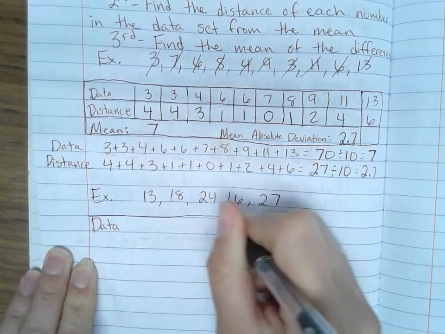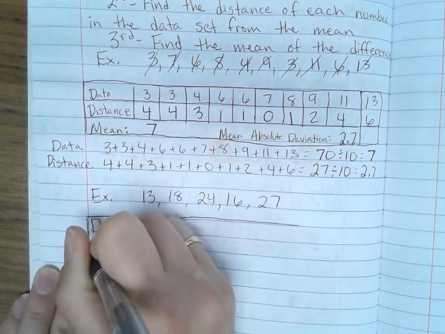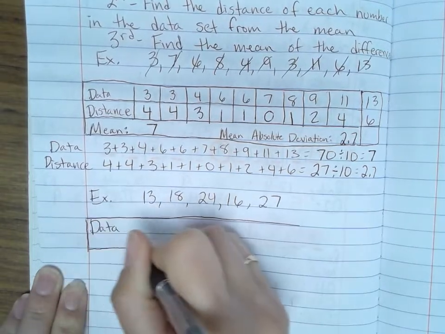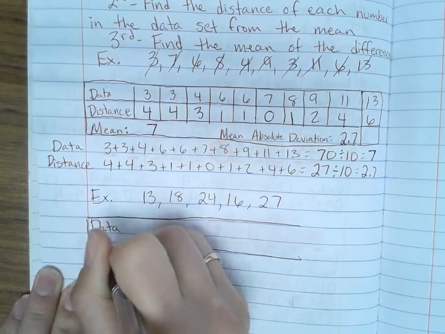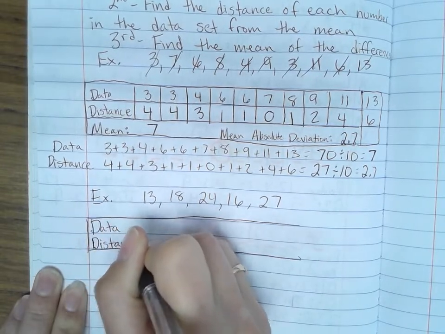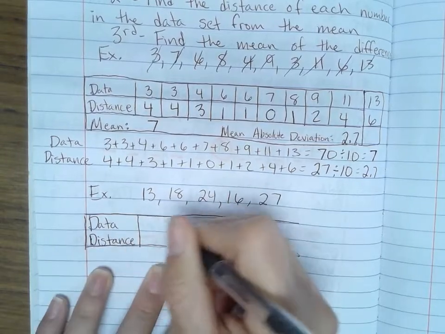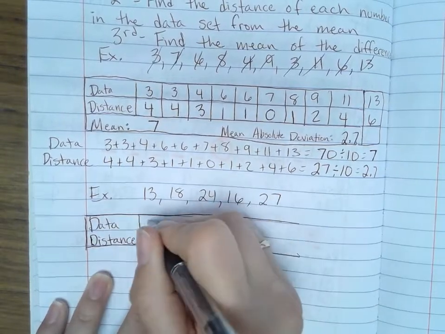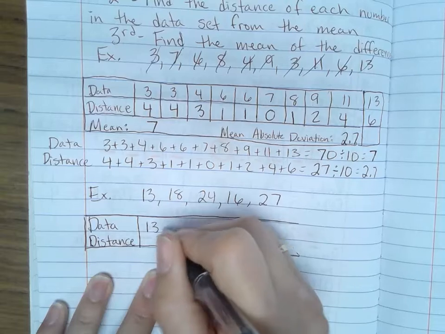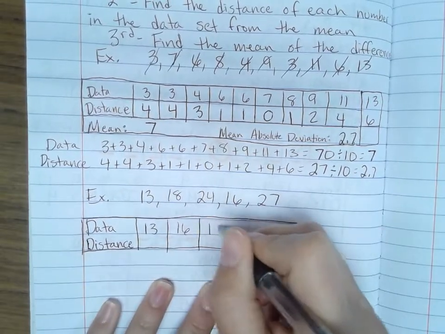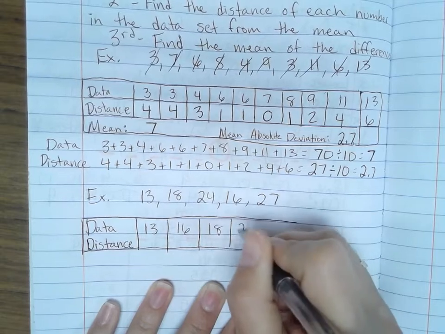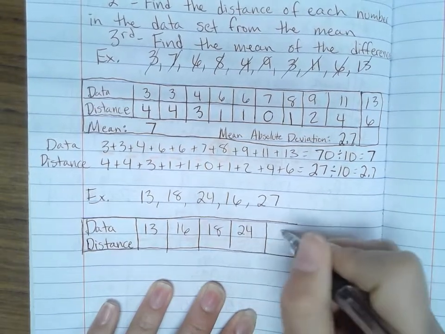in our table. Let's organize it from least to greatest. And then our distance. This one doesn't need to be so big because we only have 5 numbers. So the smallest number would be 13, then 16, then 18, then 24, then 27.